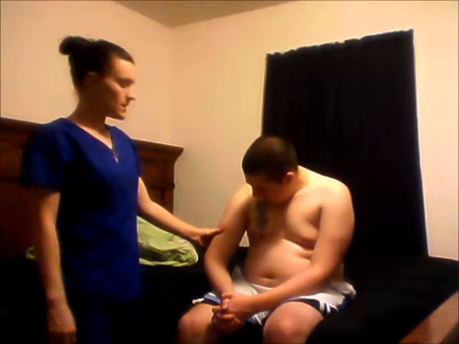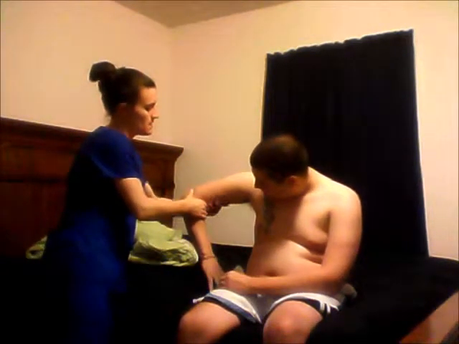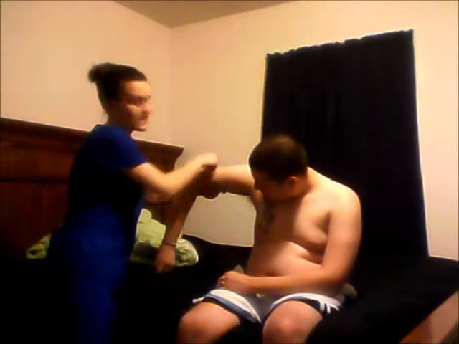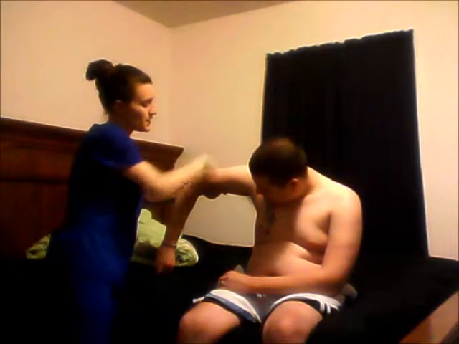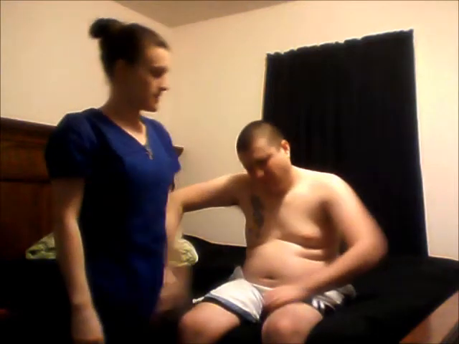To test the patient's tricep reflex, I would do it sort of like I did the other ones, except I would hold his arm out here. I would take the hammer and hit here, and there should be slight extension to the arm. I would also do the same with this side.